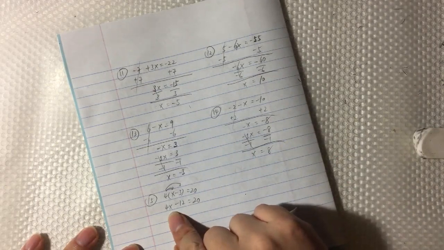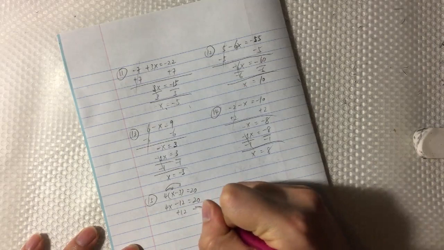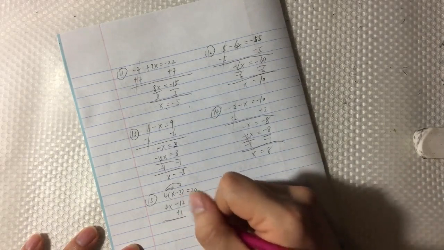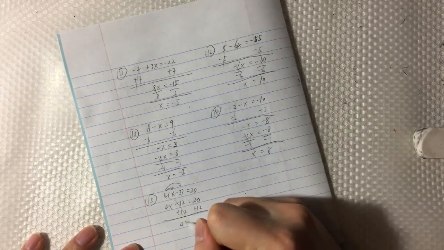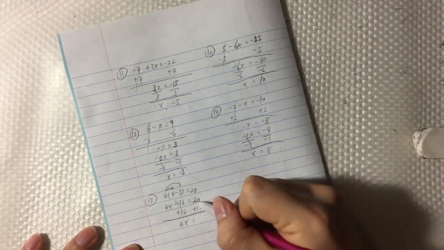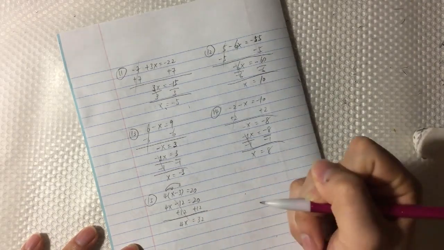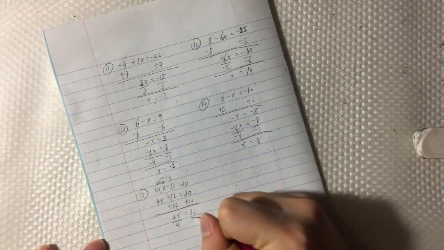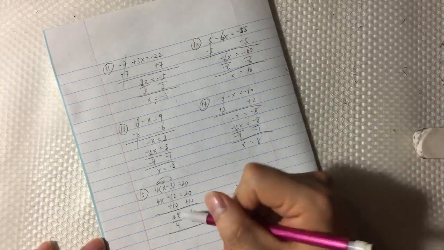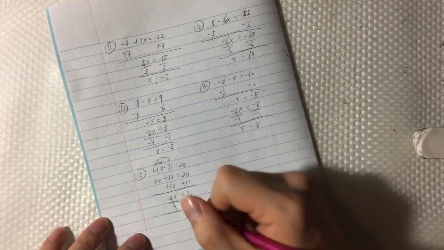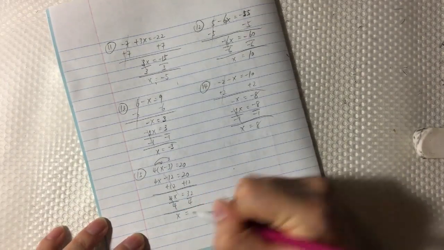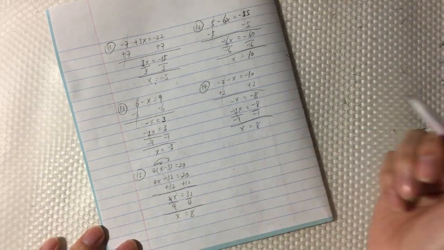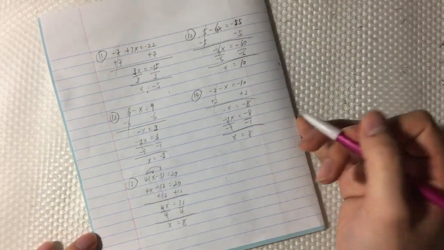In order to get x by itself, I can add 12 to both sides first. Negative 12 cancels positive 12. So on the left side, I get 4x by itself. On the right side, 20 plus 12 is 32. Then, in order to get x by itself, I divide both sides by 4. Number 4 on the top and the bottom get cancelled. On the left side, I get x by itself. On the right side, 32 divided by 4 is 8. So the answer is x equal to 8.